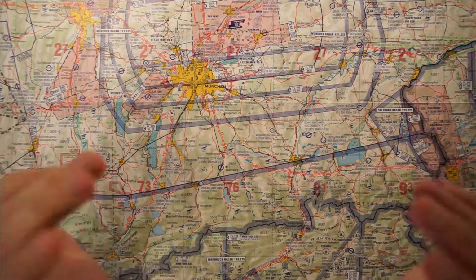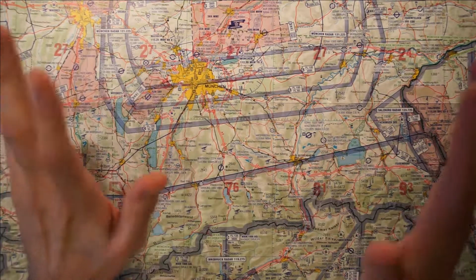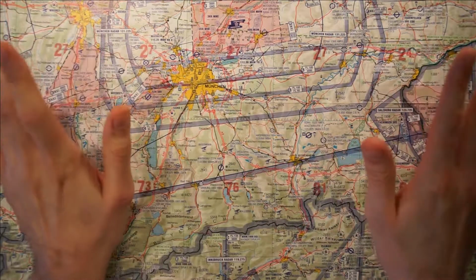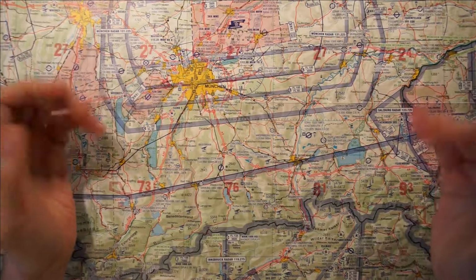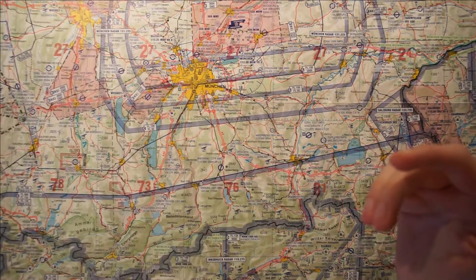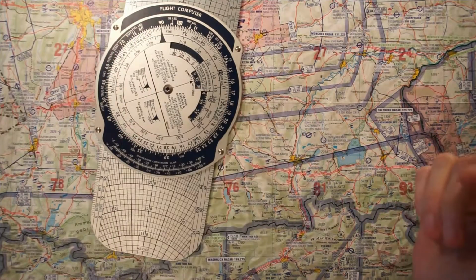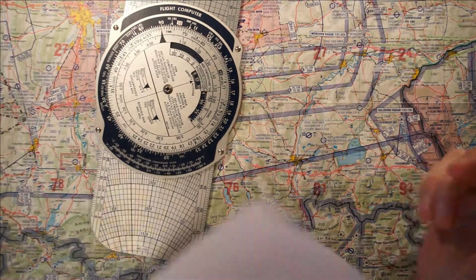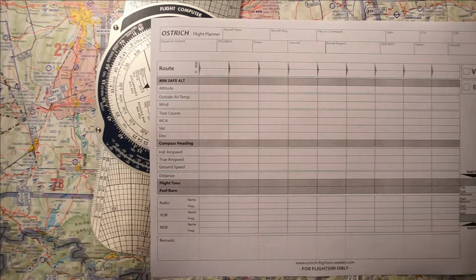Hello and welcome to another Ostrich video, and as you see we are not in the sim today, we are on a map because I want to talk about flight planning today and the classical way using an analog flight computer like this one and a piece of paper and a pen.